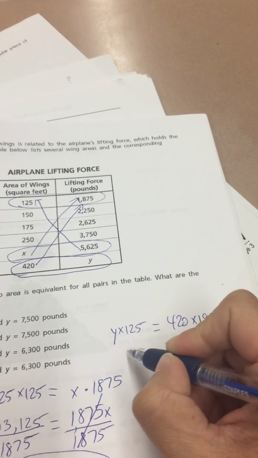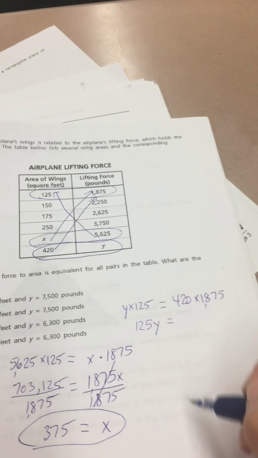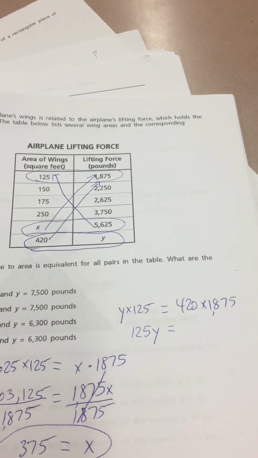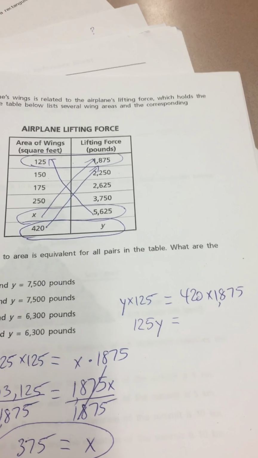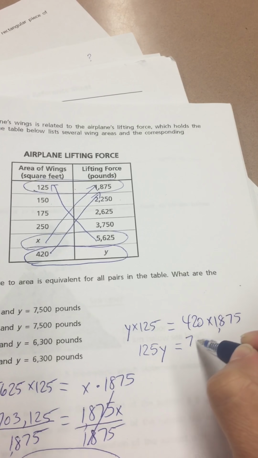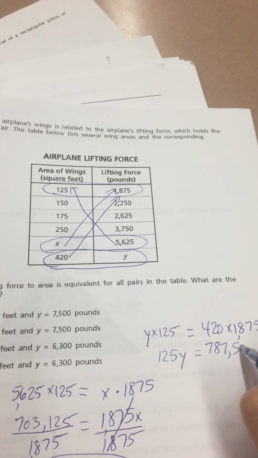When you rewrite this, a number is always written before a variable. It still means multiplication. I'm going to use the calculator to multiply 420 times 1,875. We get the answer of 787,500.